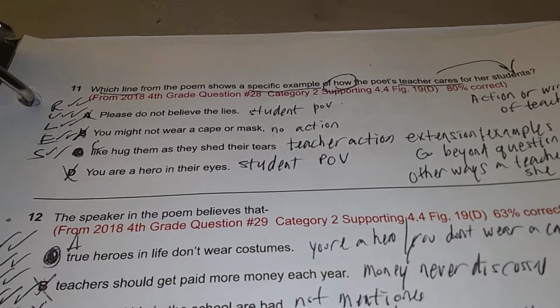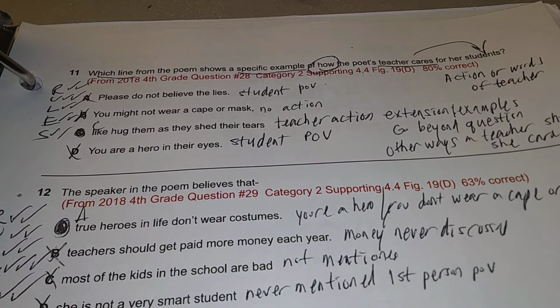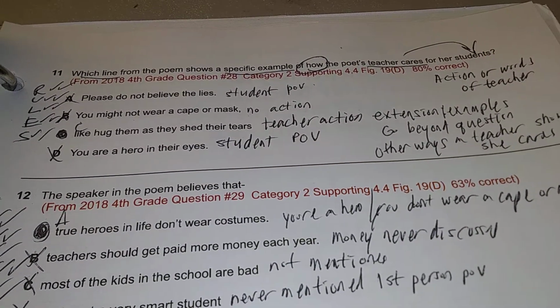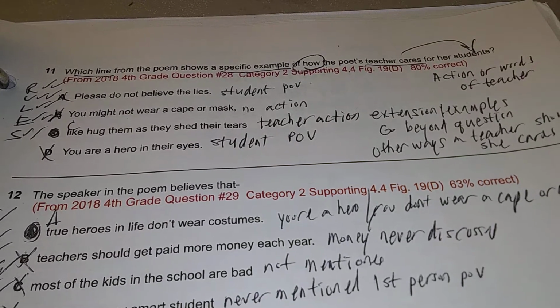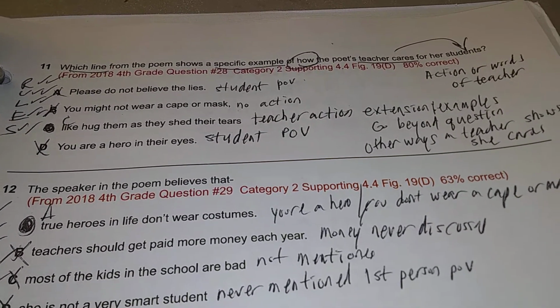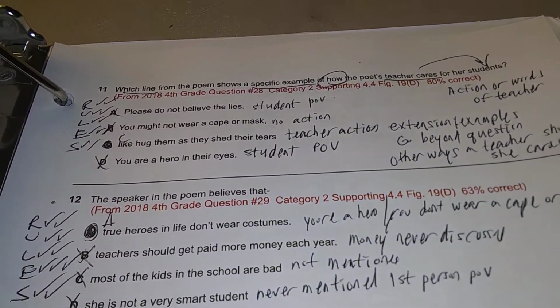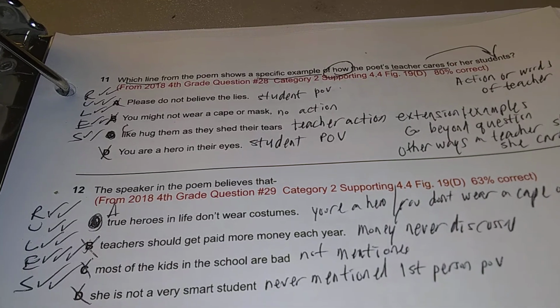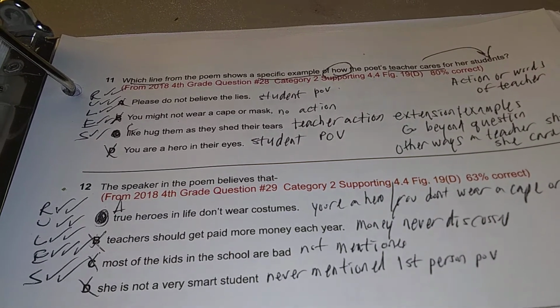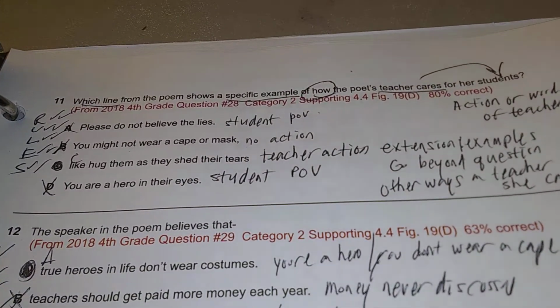This is going to be part two of the poem that I read. If you're looking at this one first, just scroll down my page a little bit and you'll see the first part of the poem video, in which I read the poem, shared the rules and strategies, and we did 3 questions. Now we're going to do the other 4 questions from the poem.